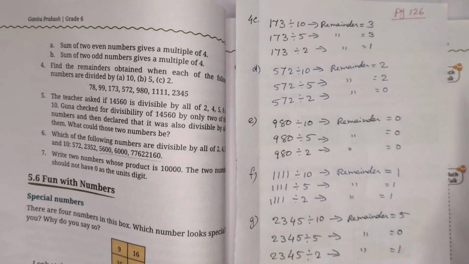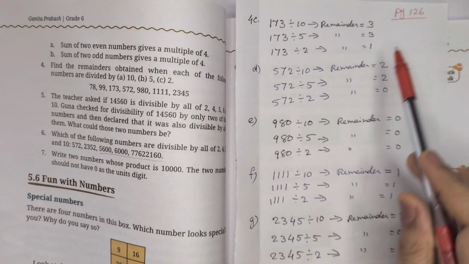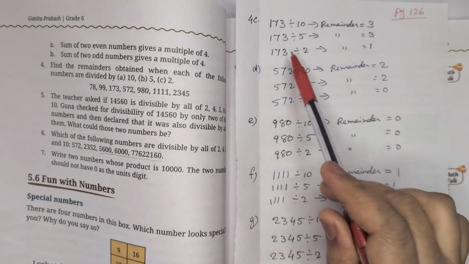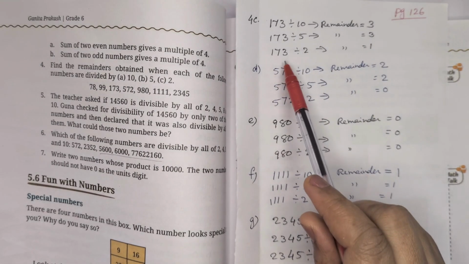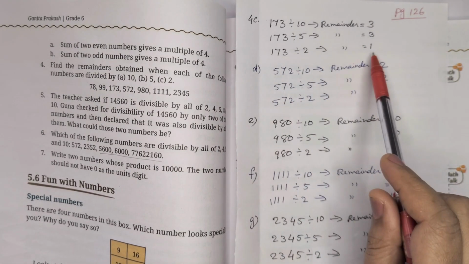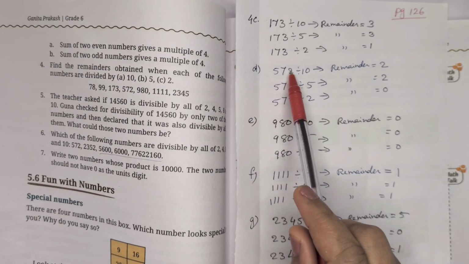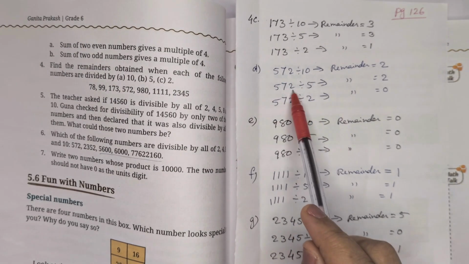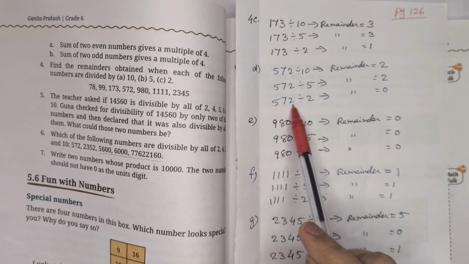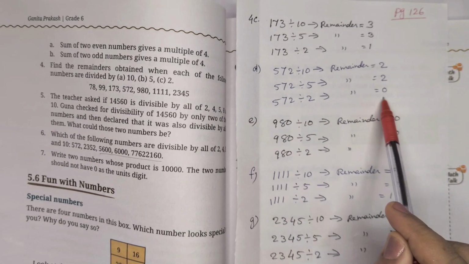173 divided by 10. Here we can see 3 is the remainder. Dividing by 5, there also 3 is the remainder. Dividing by 2, 1 is the remainder. 572, here 2 is the remainder. Dividing by 5, there also 2 is the remainder. It's an even number, so 0 is the remainder.